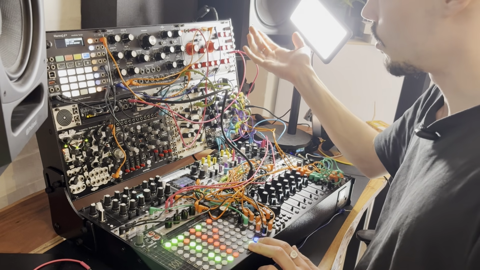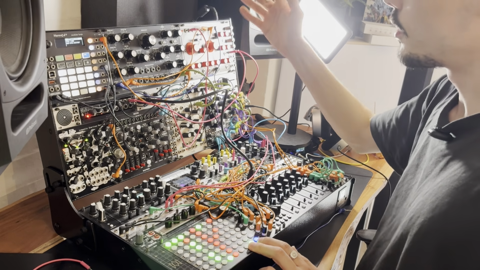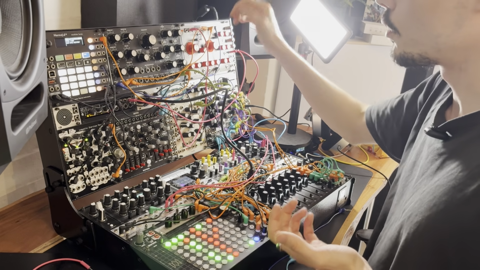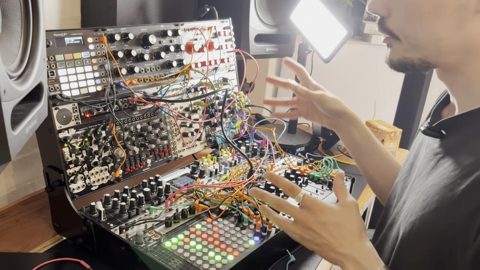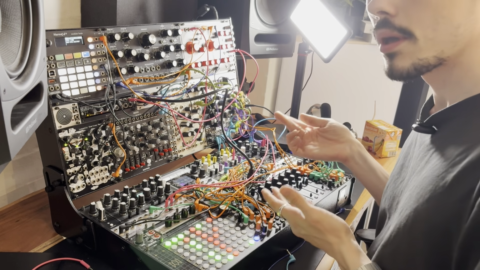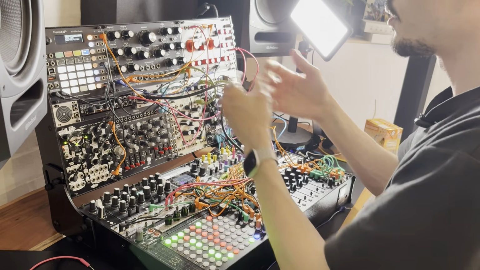A complex oscillator works like you have a modulator and a carrier oscillator, and the one is usually modulating the other, either amplitude modulation or frequency modulation, and you can change the waveforms in which way it is doing that.